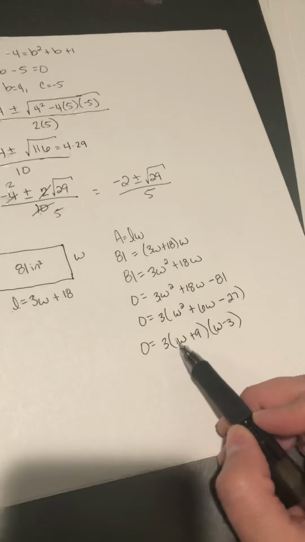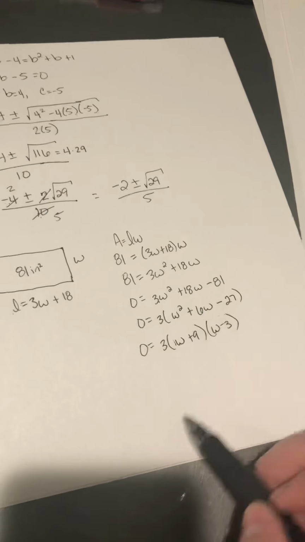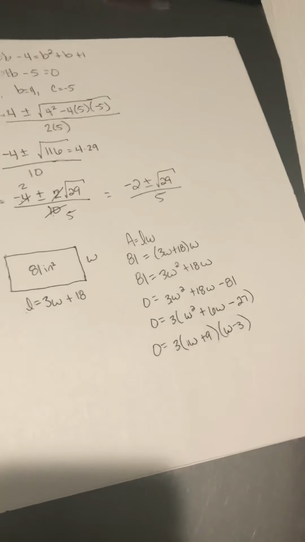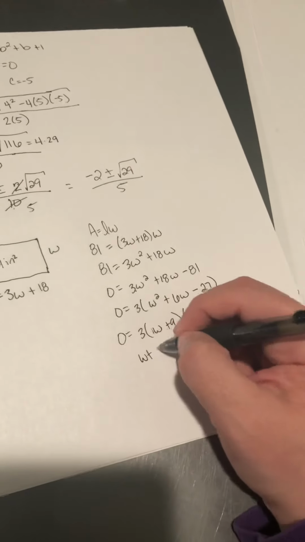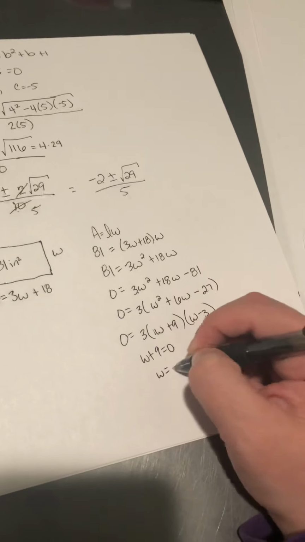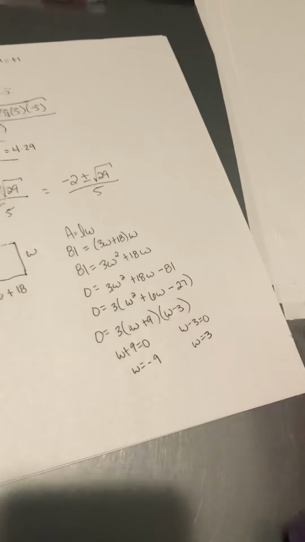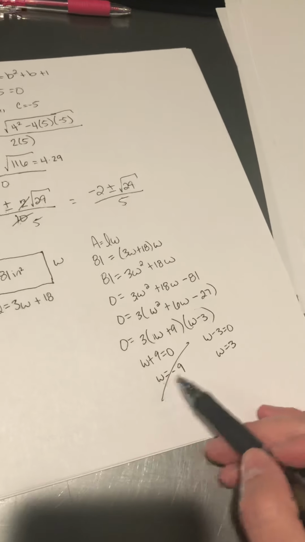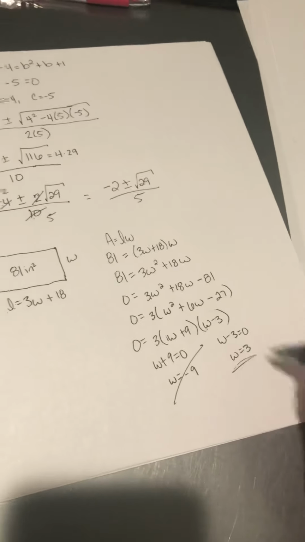Because you have w squared minus 3w plus 9w, 6w, and then negative 27 when you multiply 9 and negative 3. So then 3 can't be 0, so we just skip it. So w plus 9 would be 0, or w minus 3 would be 0. Well, if we're talking about width, we can't use this one because width can't be negative, so it's an extraneous solution. Throw it out. So the only option we have is 3.